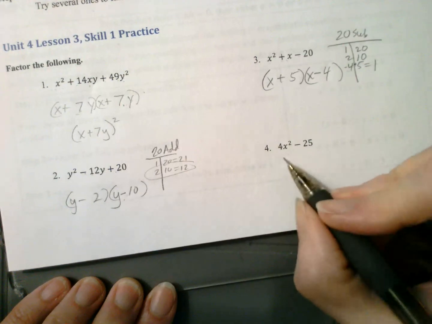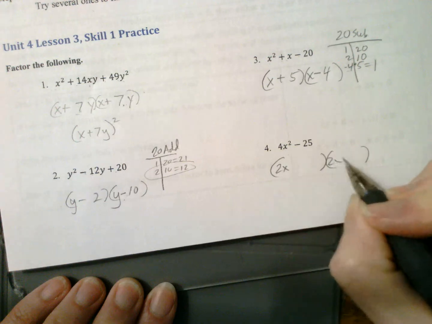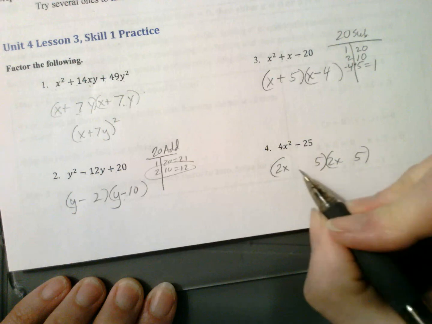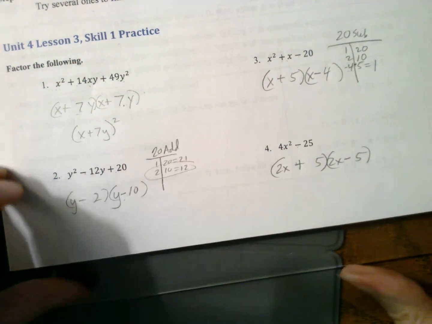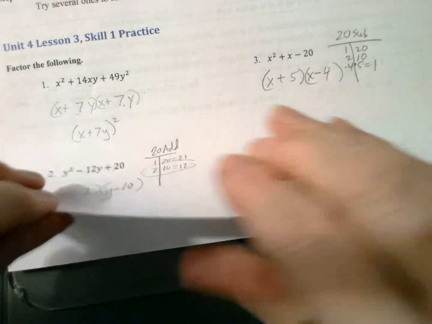Here's a binomial. Root the first, root the last, and it's always a negative here, so it's a 1 plus and 1 minus. Okay, let's try the next page.